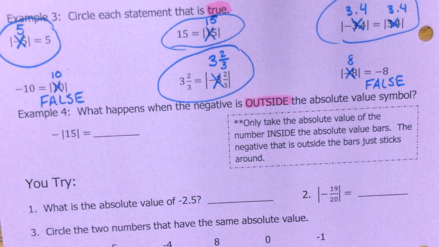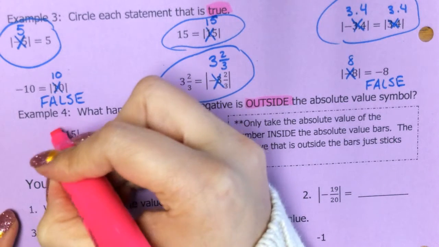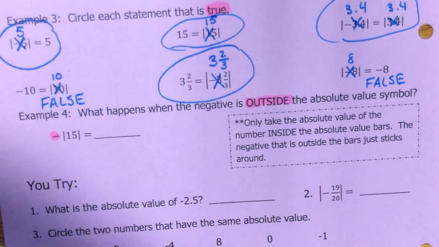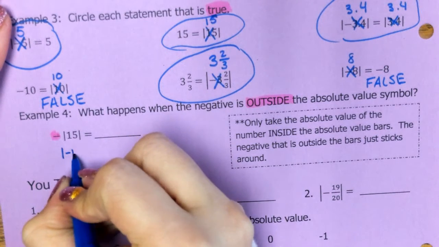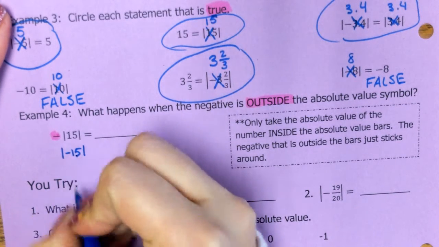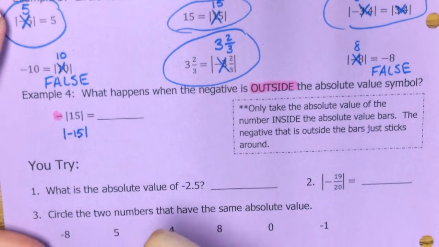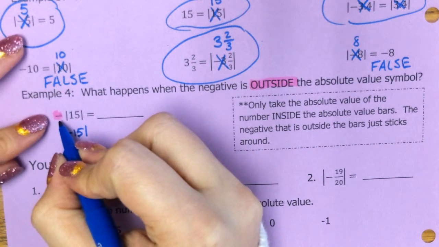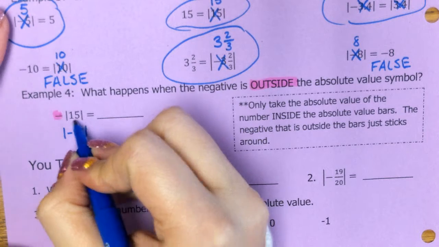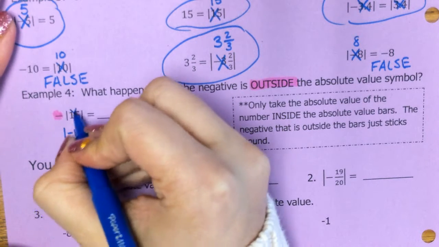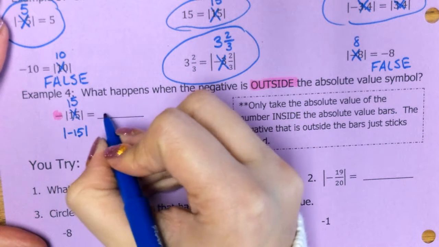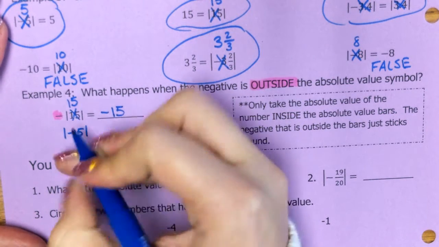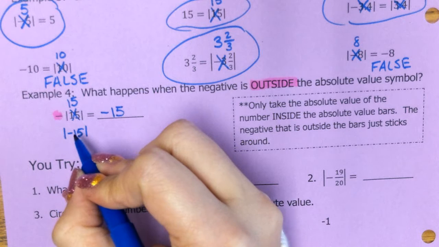So if I look at this one, I see the negative absolute value of 15, which is different than the absolute value of negative 15. Okay, do we see how those are different? In this one, the negative sign is outside the absolute value. So the 15 inside the absolute value changes just to 15, but the negative doesn't go away. It stays negative 15 because that negative didn't go inside the jail bars.